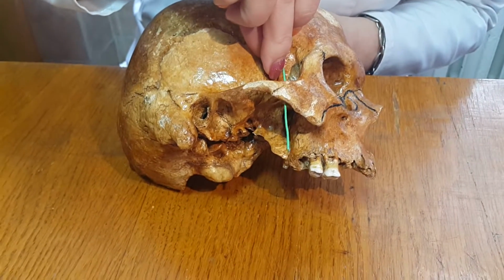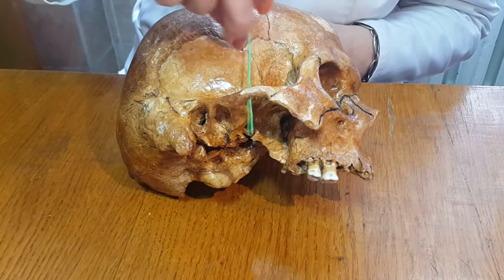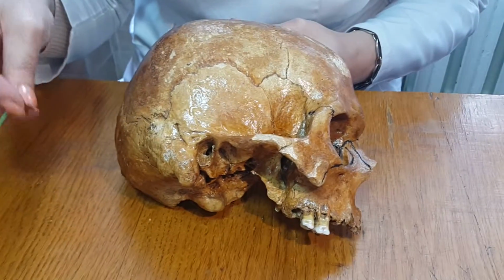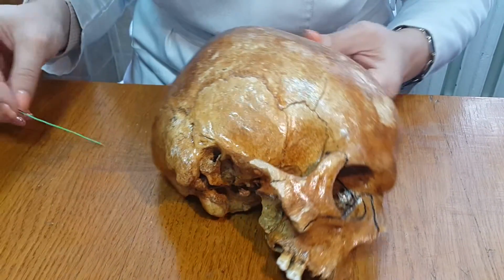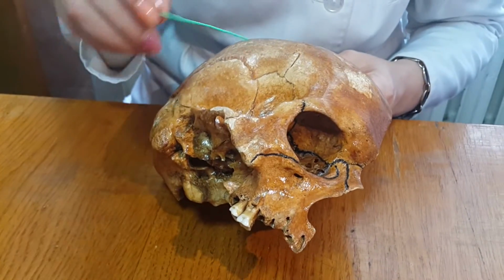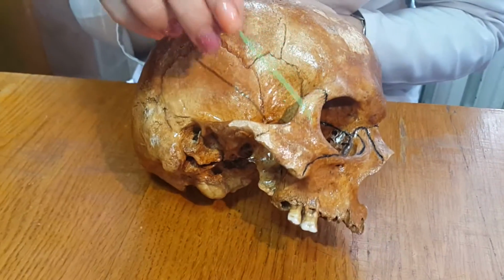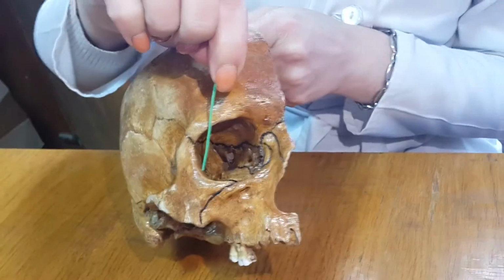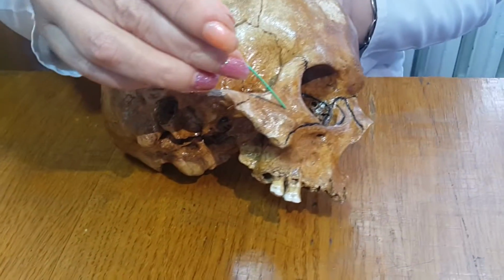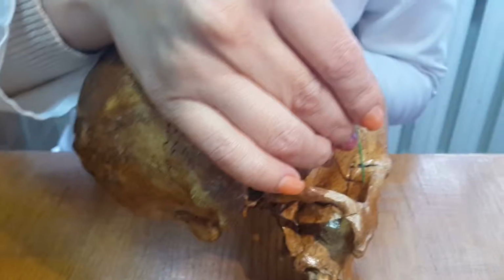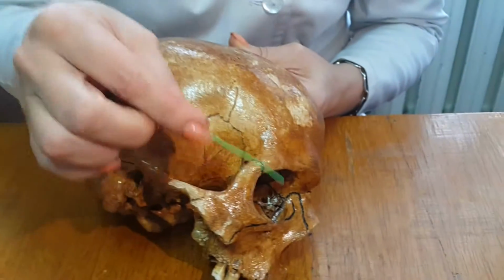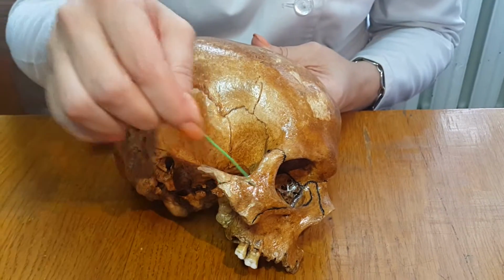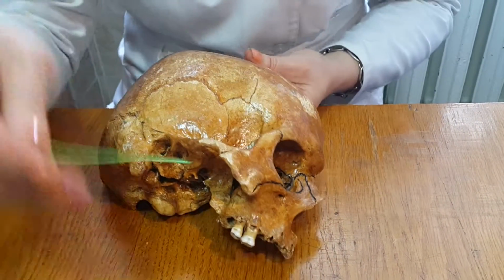It communicates with the infratemporal fossa via this big opening, a gap medial to the zygomatic arch. Also, it communicates with the orbit. When you study the zygomatic bone, you should remember the zygomaticoorbital foramen, zygomaticofacial foramen, and zygomaticotemporal foramen. So by these openings, the temporal fossa connects to the orbit and the lateral region of the face.